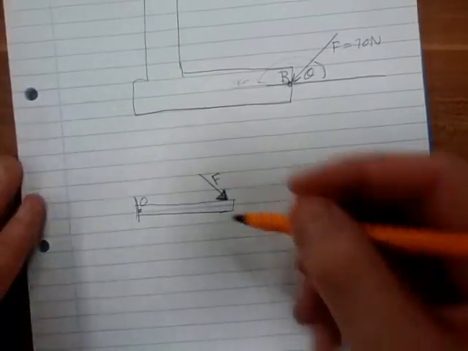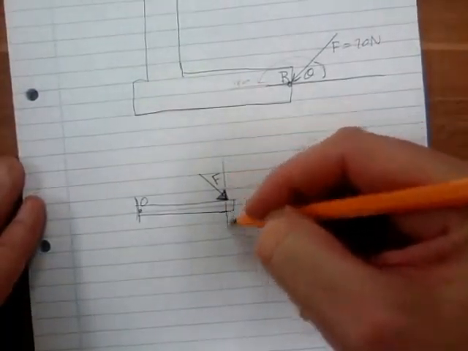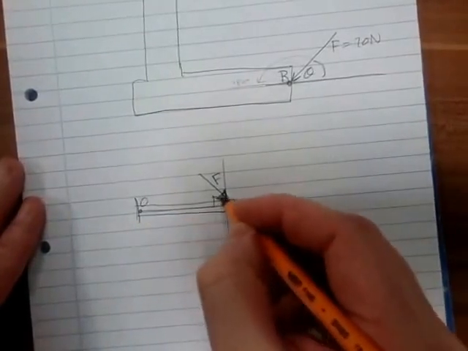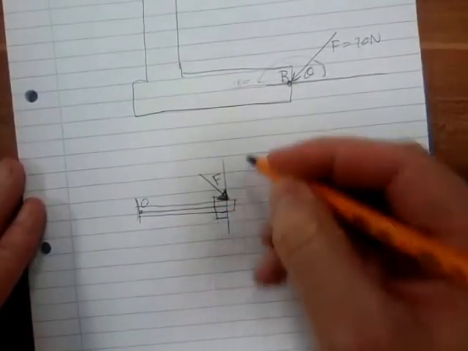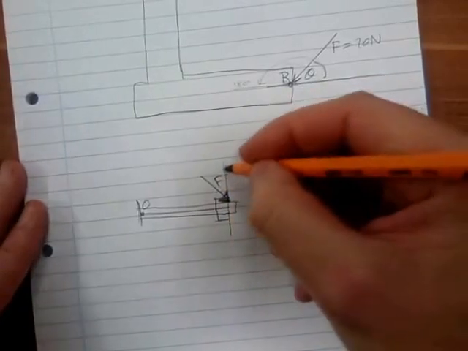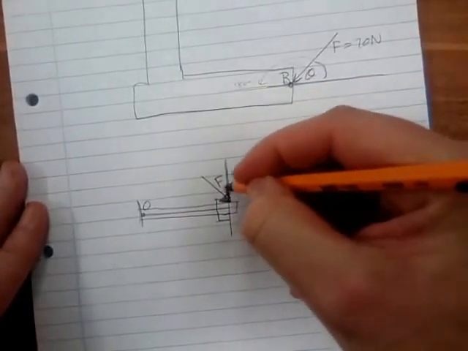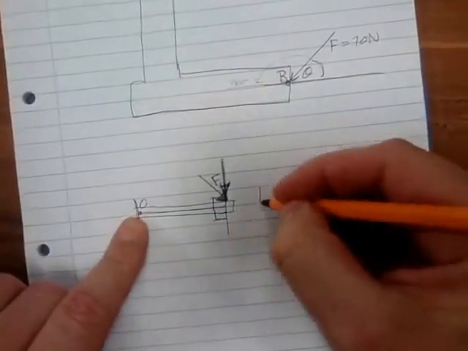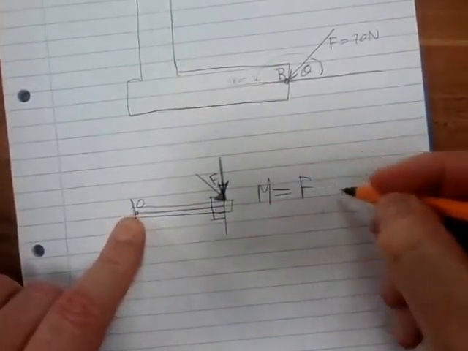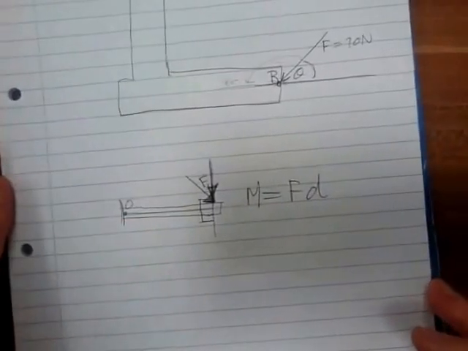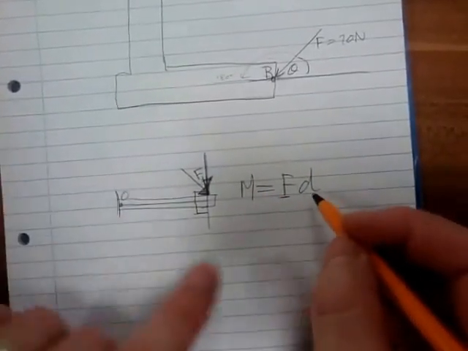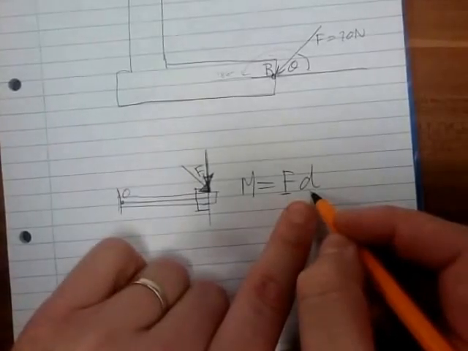I'm pretty sure that most of you would say, well, it needs to be perpendicular to the beam. So that force needs to be applied like that, perpendicular to the beam. Then my moment, which is force times distance, the force would stay exactly the same, but my d would become a maximum.